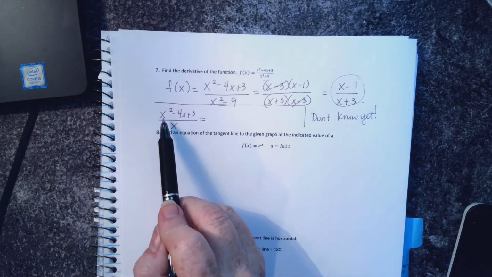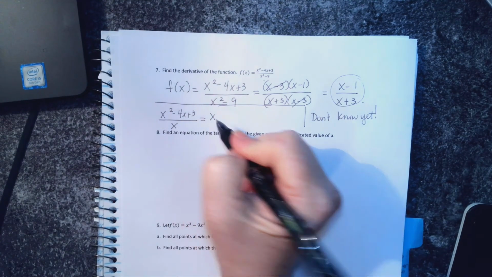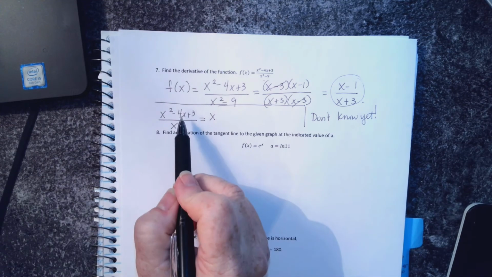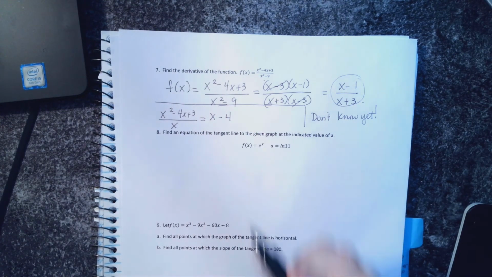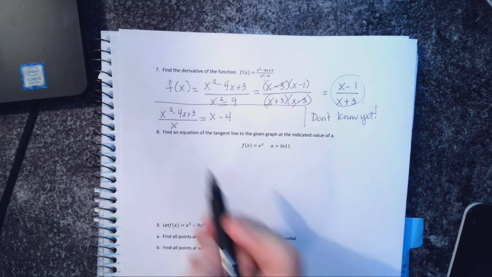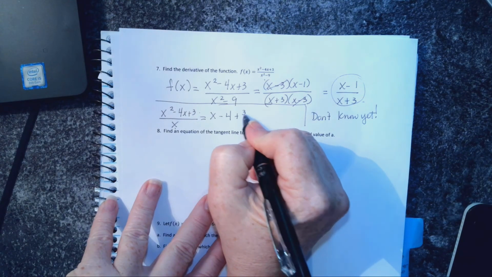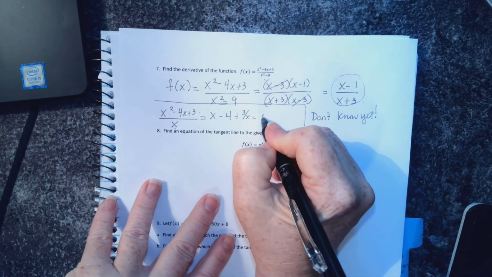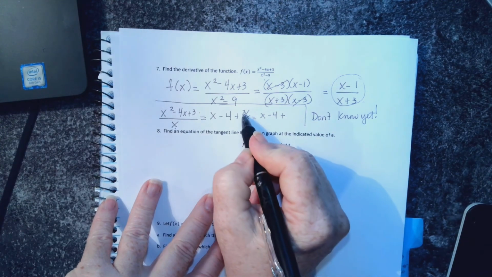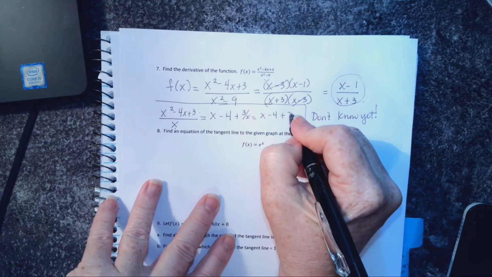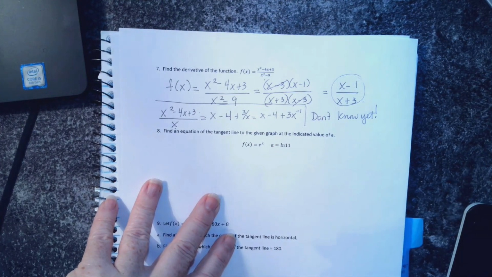All right, what's x squared divided by x? It's just x, exactly. What's 4x divided by x? That's just 4. And then 3 divided by x is 3 divided by x. But you could also write that as x minus 4 plus 3 divided by x, which is also 3x to the minus 1.